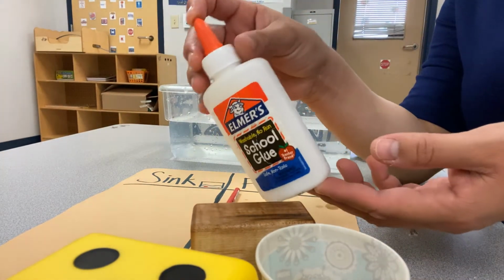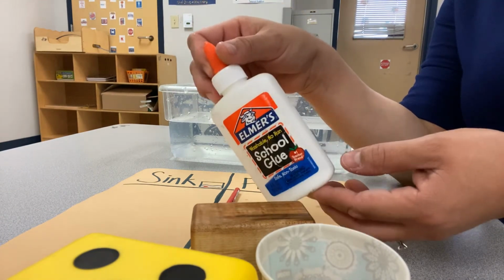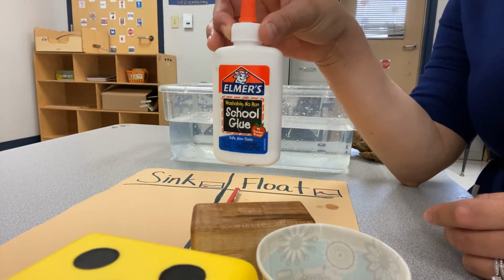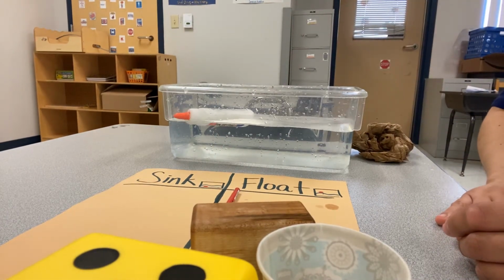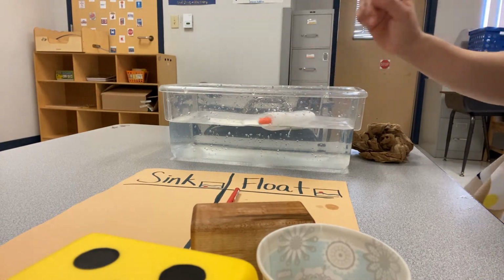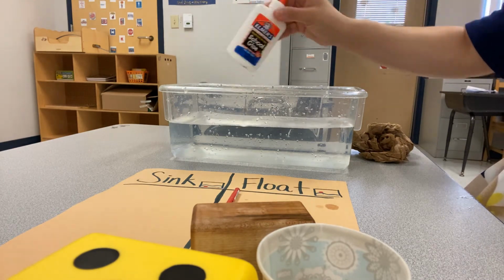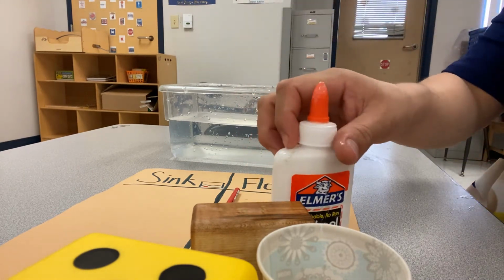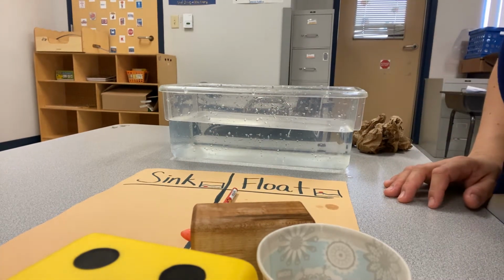All right. What is this? It is a bottle of glue. Do you think the bottle of glue is going to sink or float? You ready? What did it do? It is floating. Why do you think it's floating? All right, here's another one for float. I'm gonna lay it down. We have a lot of stuff.